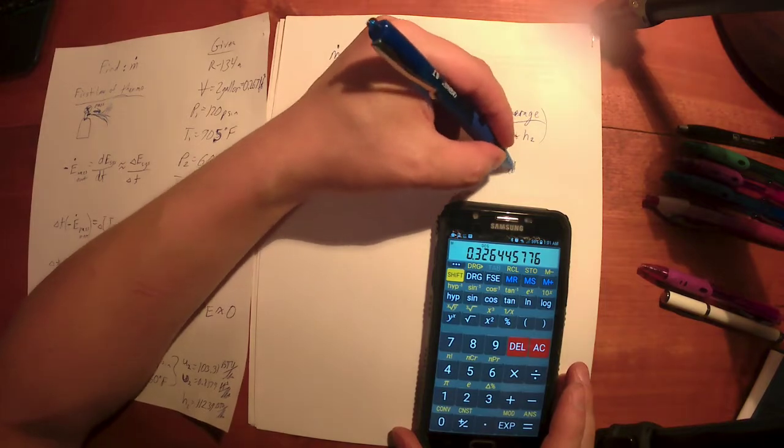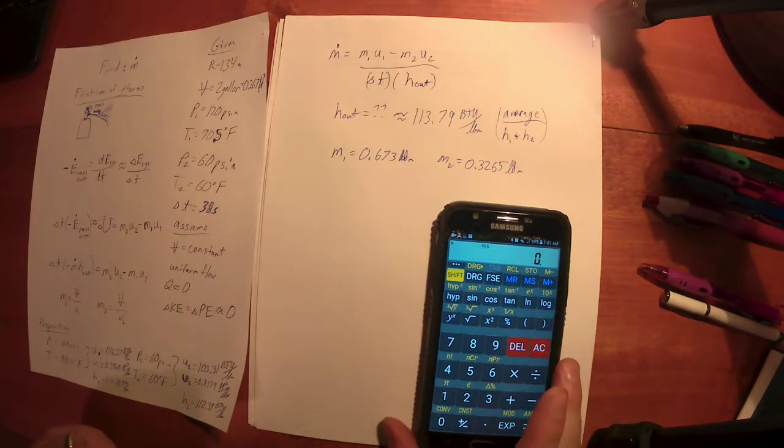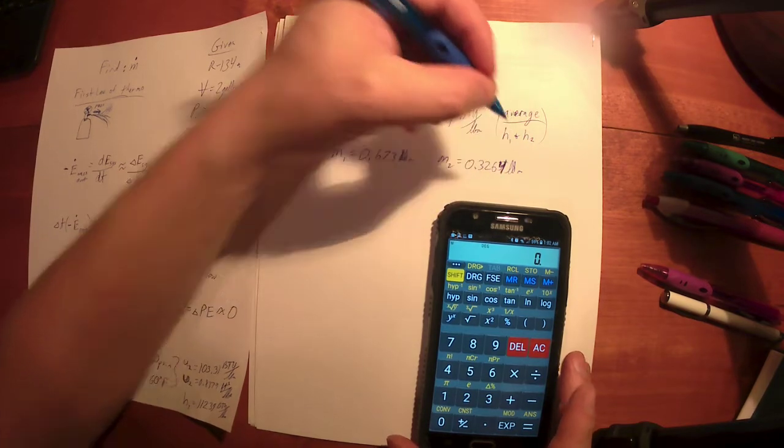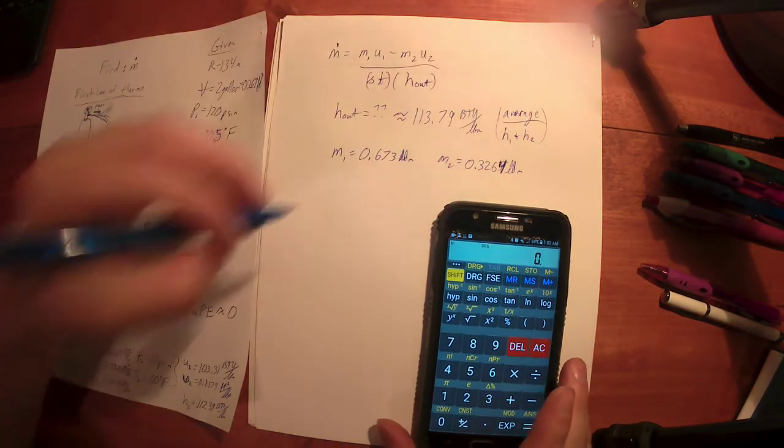5, we'll say, pound mass. 64, 65. It's the 4th significant digit. It probably doesn't matter too much. Okay, I think we can solve.